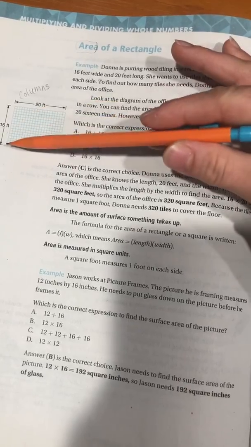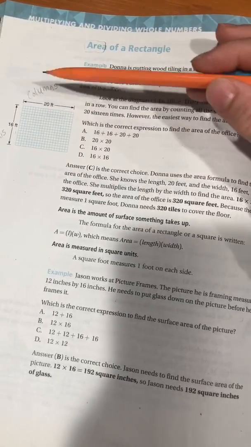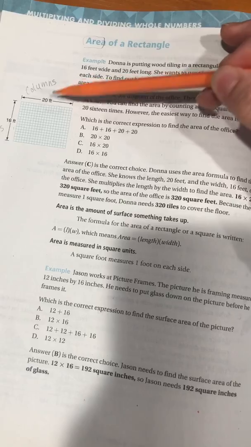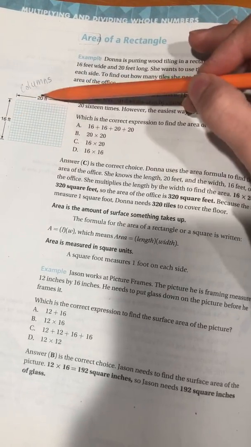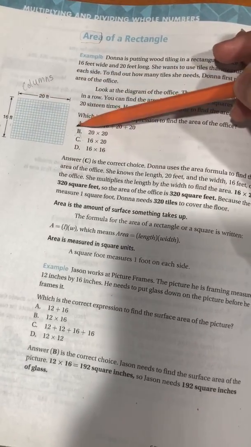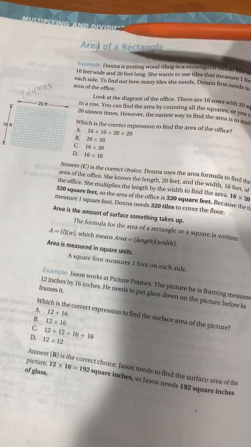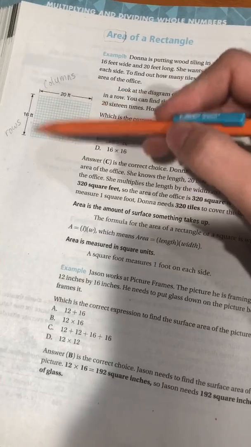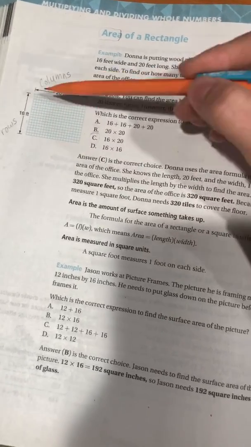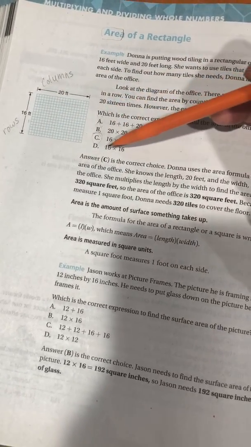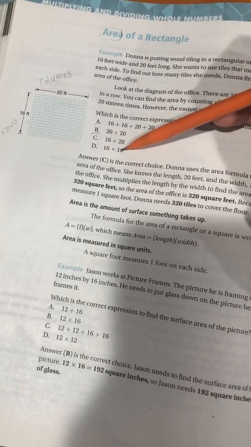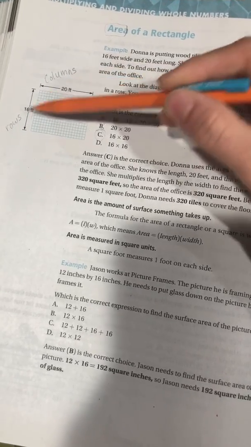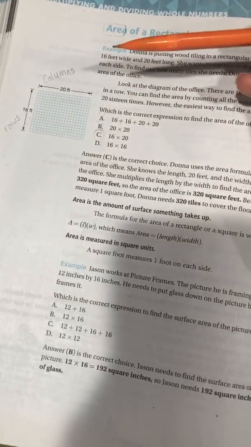But again, if we're looking at the length and the width, they do not both measure 20 feet, so that is incorrect. 16 times 20 would be the correct answer, because one side is 16 feet and the other side is 20 feet. And of course, it's not 16 times 16, because that is not what both sides measure.